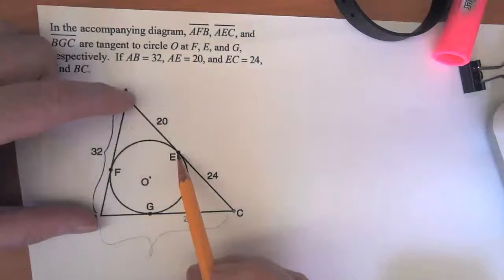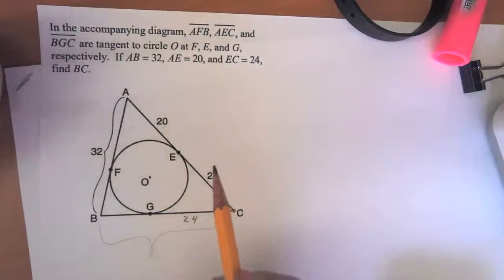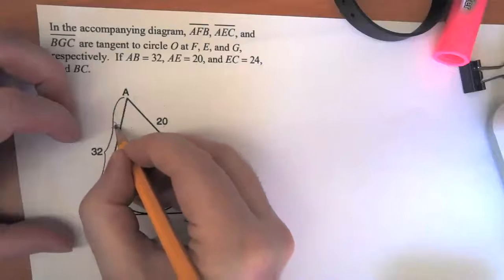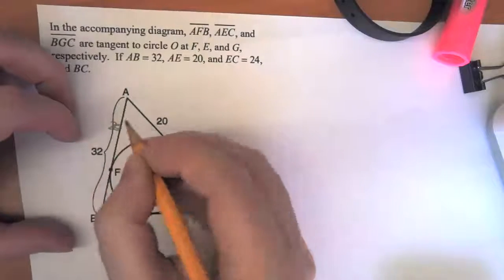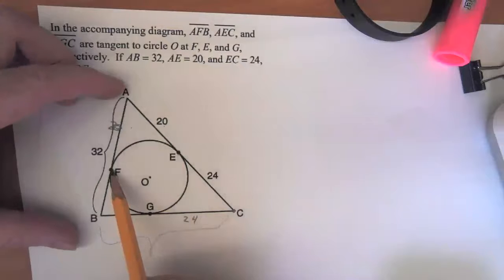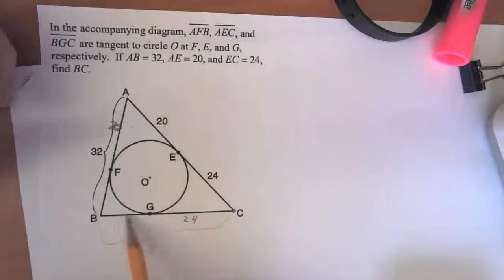But let's look at this section over here, this 20. So the distance from A to E is 20. And again, this is a tangent. So what other line segment has length 20 in this diagram? Well, we know that it's 20 from A to F. All right, so just from A to F is 20. So did that move us forward towards our total problem of figuring out this length over here?